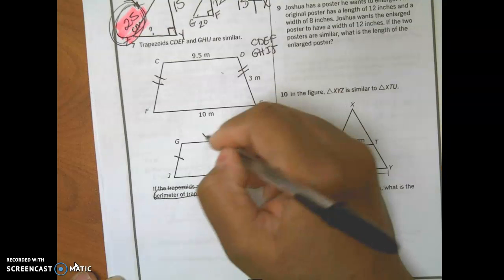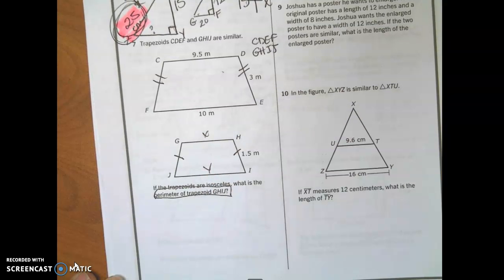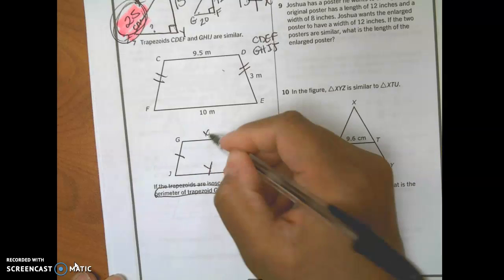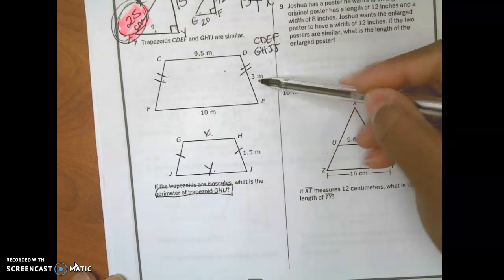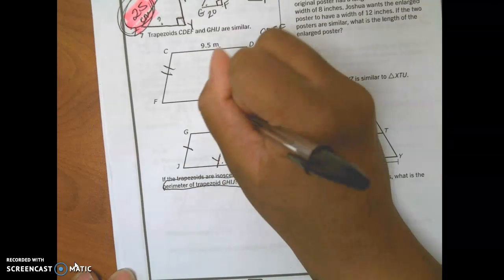So I don't know these answers here. This is X and this is Y. I do know this one, I do know this one, and I do know this one. So I need two proportions here.